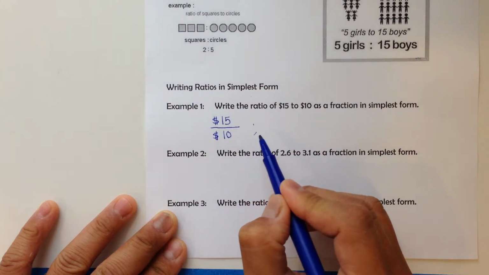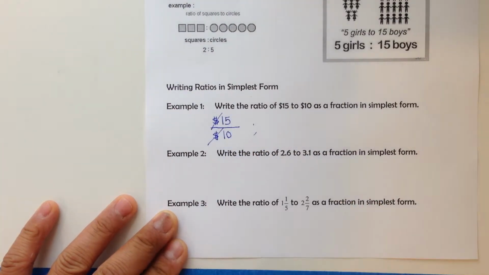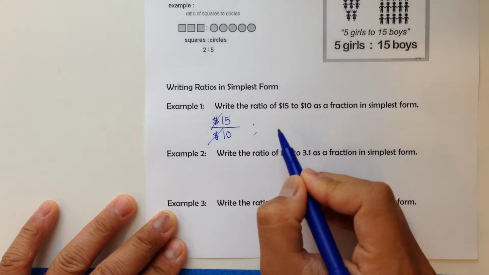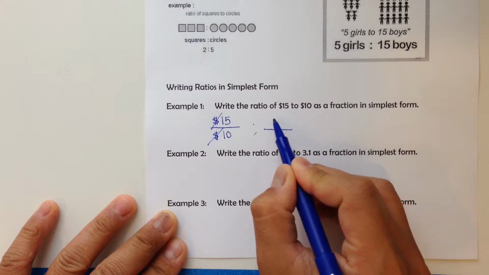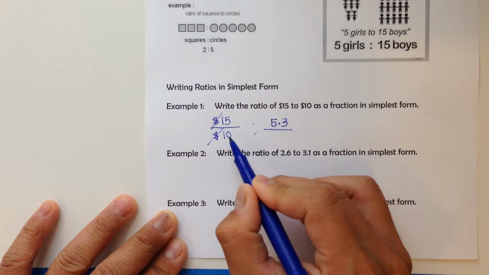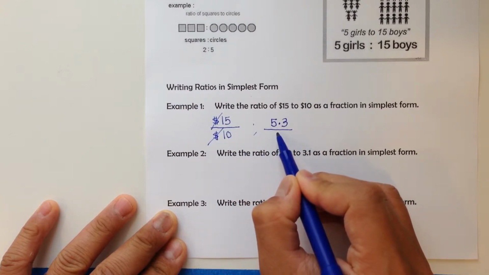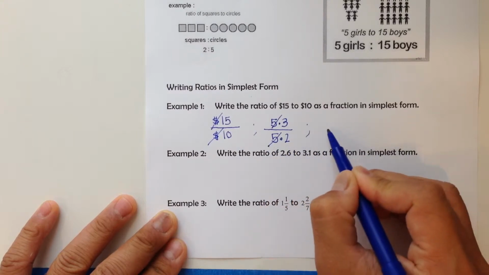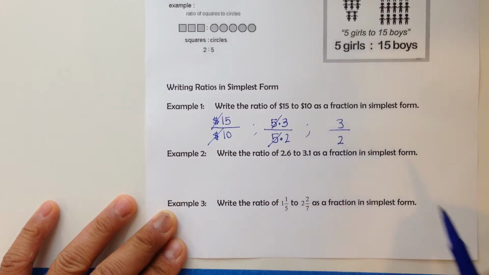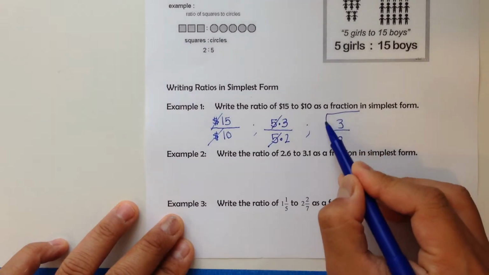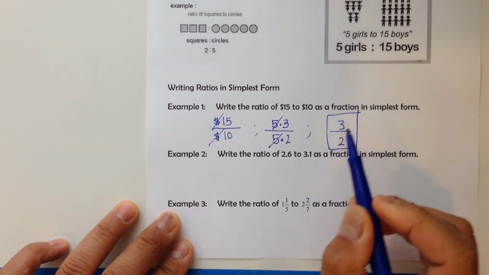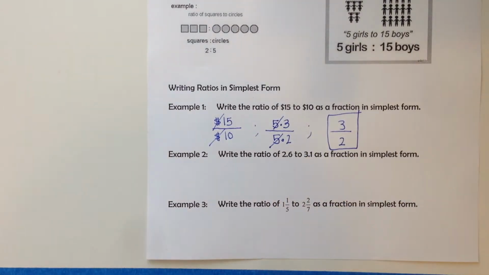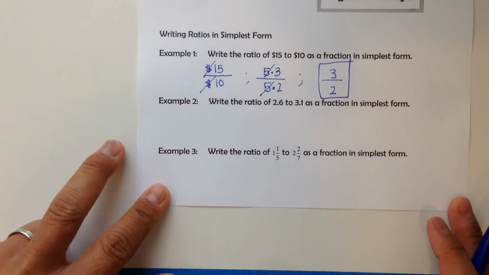And then the dollar sign will cancel out. Alright, so the same unit will cancel out. 15 can be reduced. 15 is 5 times 3. Right, you prime factor 15. You prime factor 10. 10 is 5 times 2. The 5 cancels out. So 3 over 2 is the simplest form of the ratio 15 to 10. Very good. Let's do the next example.